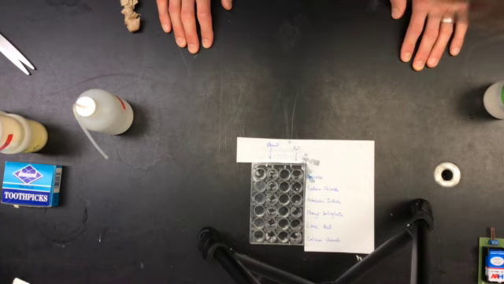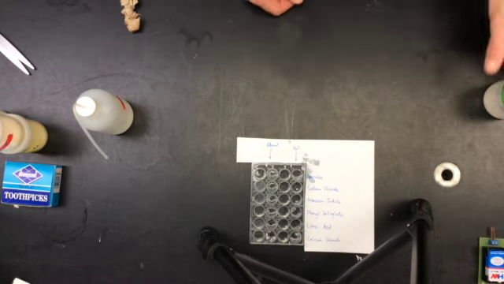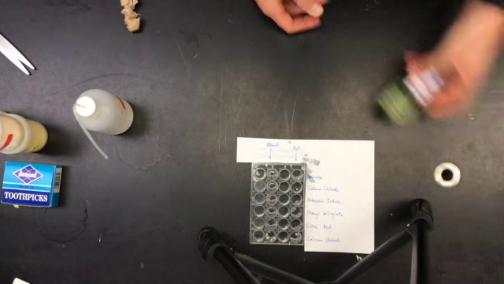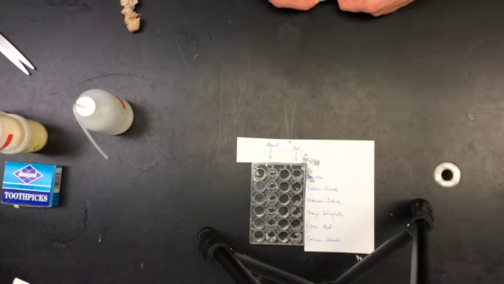Did the compound dissolve or did it not dissolve? Go ahead and check your data.